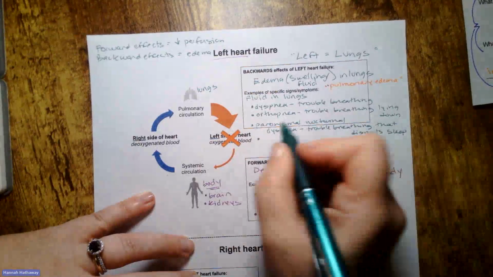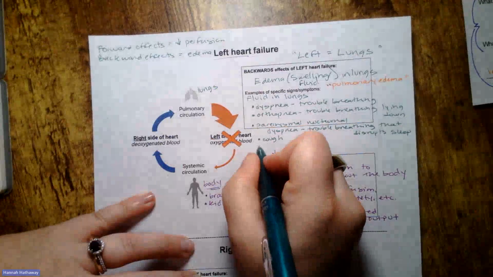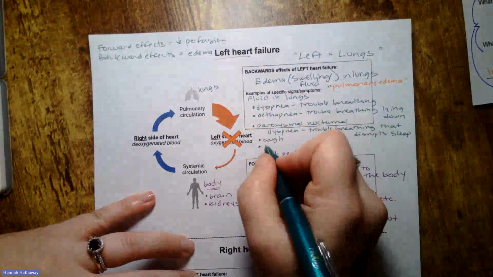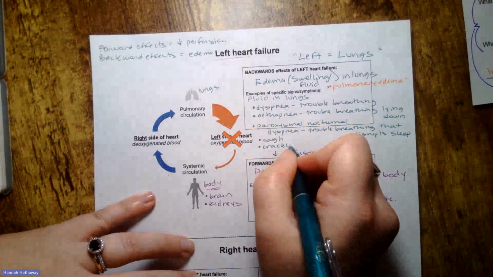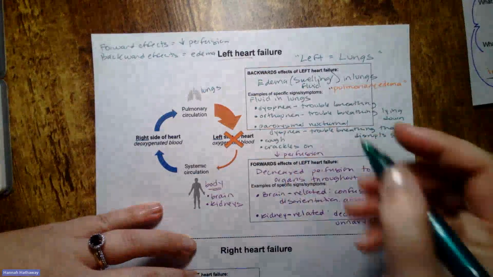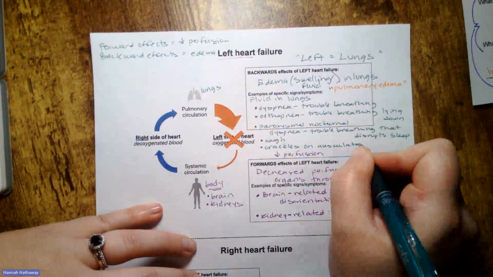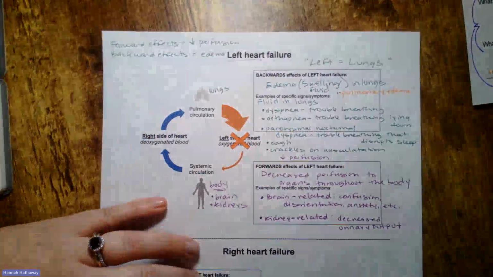And then some other things, you might have cough because you have fluid in the lungs. The lungs are going to try to cough up that fluid. And then the other thing is if you listen to the person's lungs, you're going to hear crackles when you're listening to those on auscultation. That's what it's called when you listen to something with a stethoscope. Auscultation. Oh my gosh, this is really testing my spelling skills.